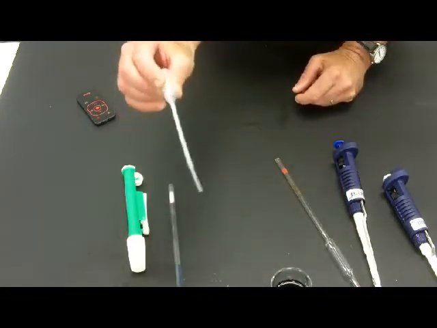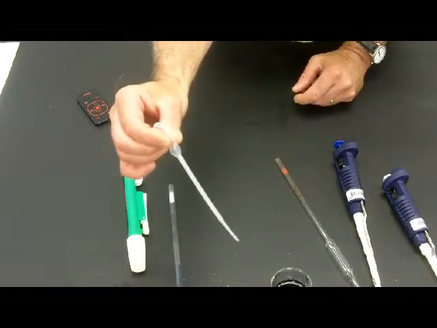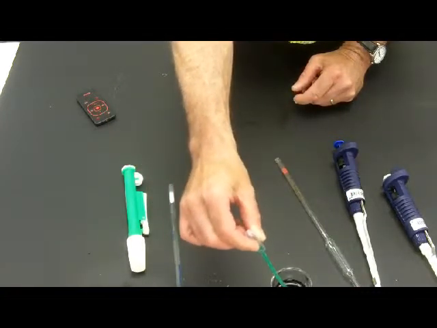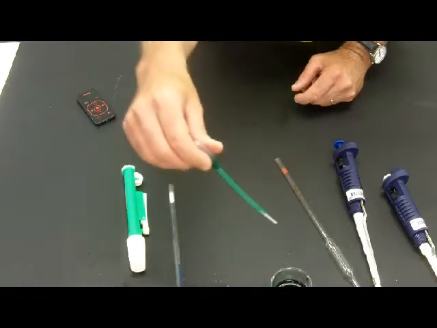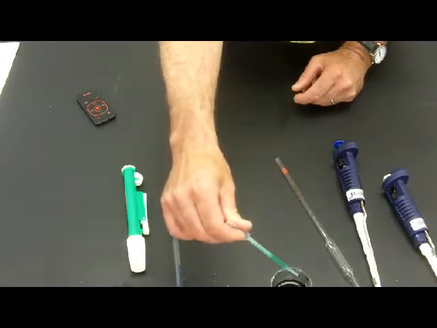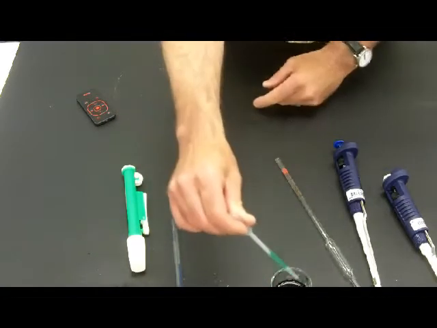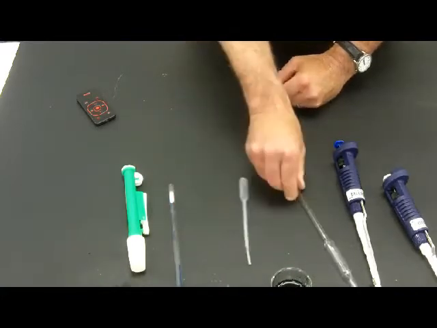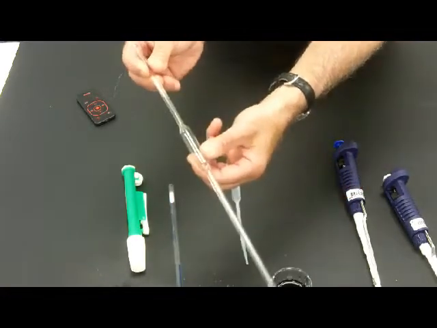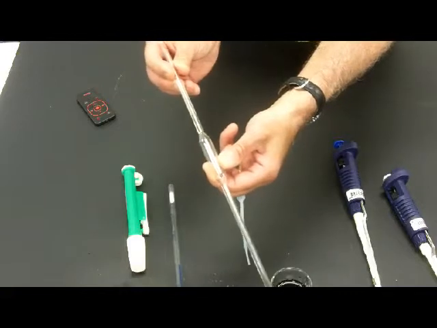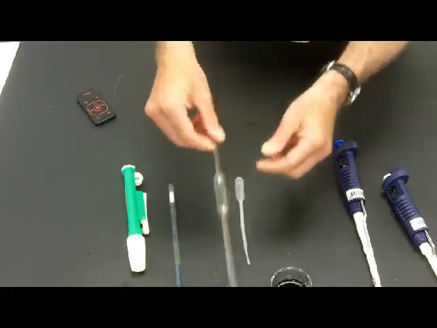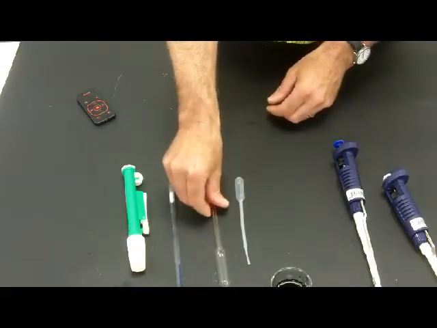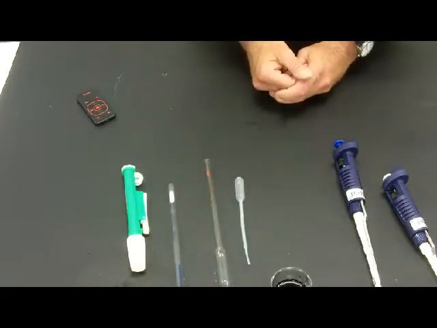This is a nice little disposable pipette. All you got to do is pinch the top. That generates suction. You can suck up the liquid and then let out how much you need exactly. I need that much, and then let that out. A pipette with a bulge in the middle is a volumetric pipette. I'll just mention that these volumetric pipettes are used for very accurate measurements.